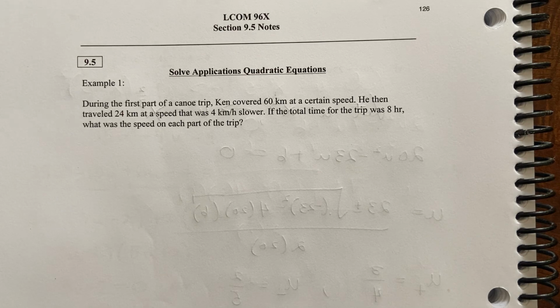It says, during the first part of a canoe trip, Ken covered 60 kilometers at a certain speed. He then traveled 24 kilometers at a speed that was 4 kilometers per hour slower. If the total time for the trip was 8 hours, what was the speed on each part of the trip?